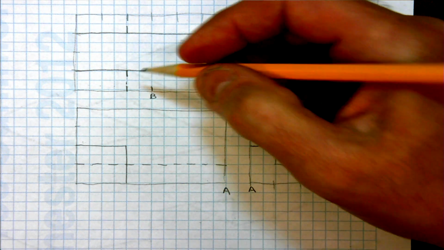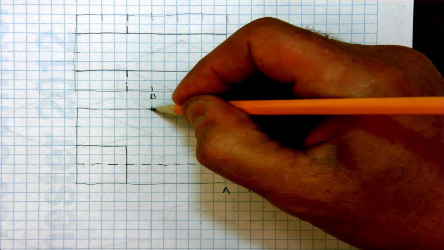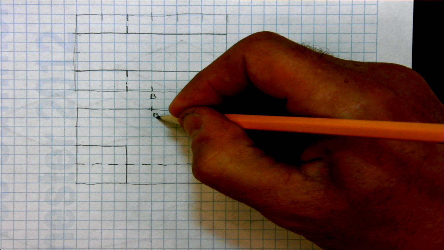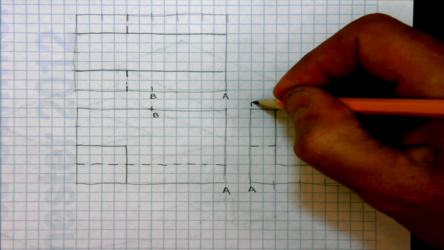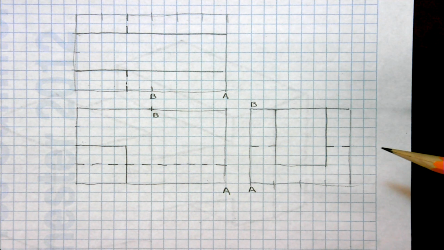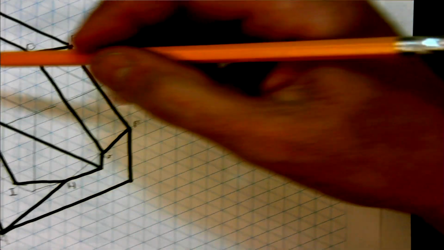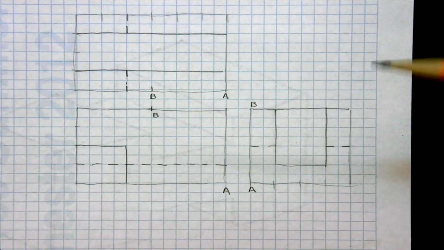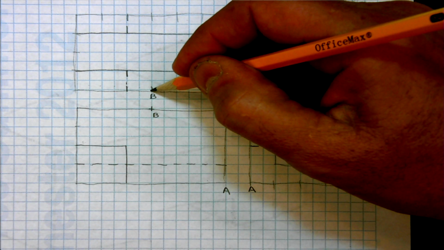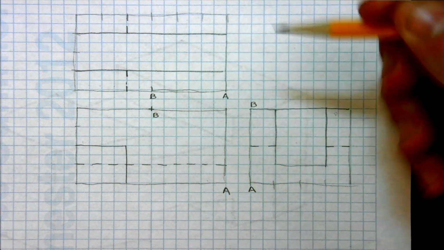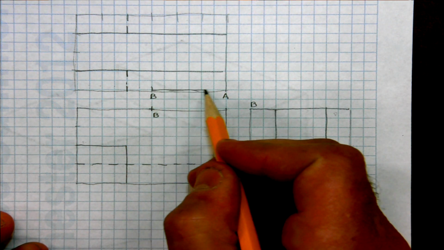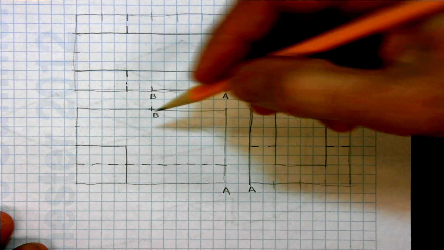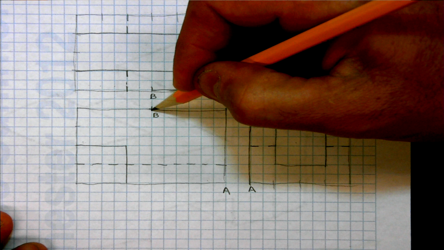Point B is at the very top, so here's B here, and point B is on the very front of the object. So then here's point B right here. And then we know that A connects to B. So we already got A connected to B here. Make this a little darker. We already have A connected to B here, but now we have to connect A to B right here. It's on the very front of the object.